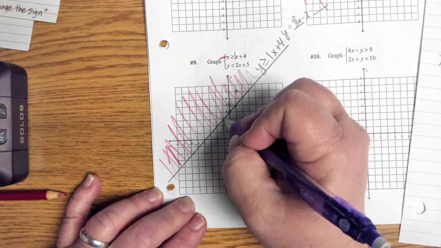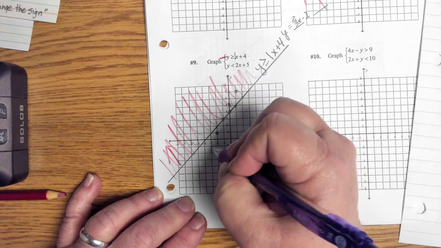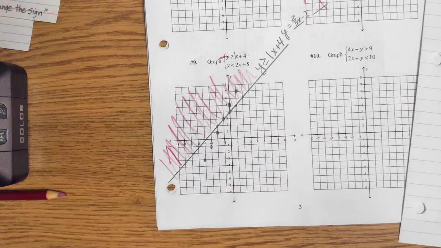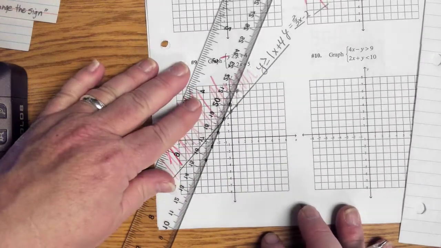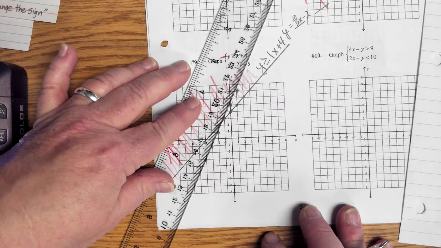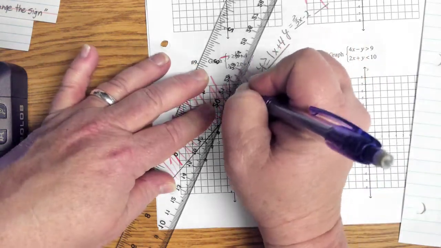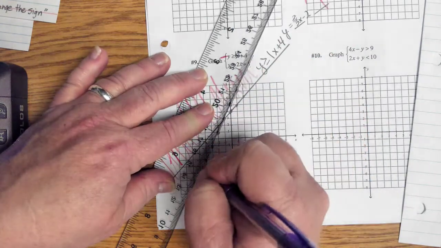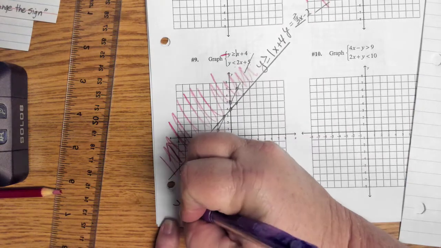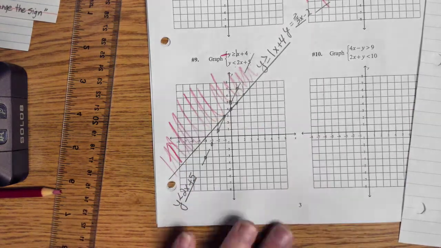Down 2 and over 1, down 2 and over 1. And I don't have a solid line this time, I have a dotted line. I'm going to name that line y is less than 2x plus 5.